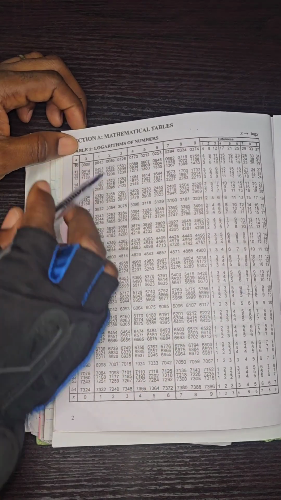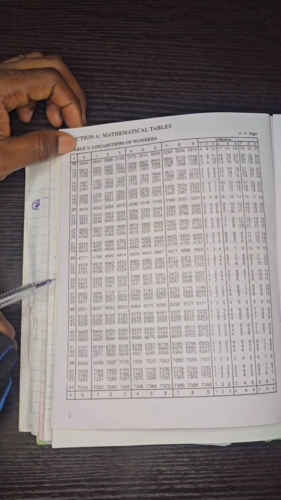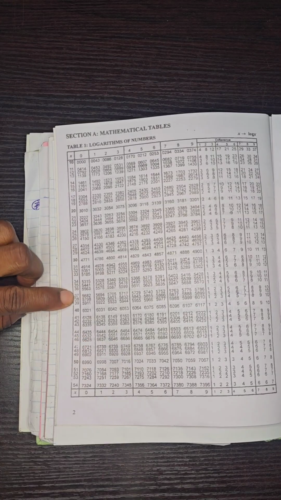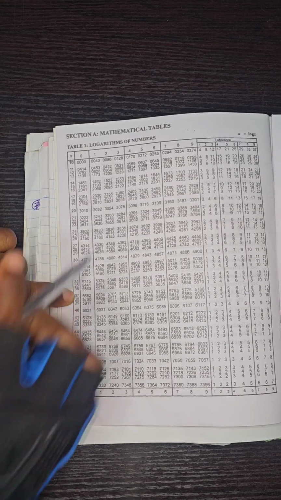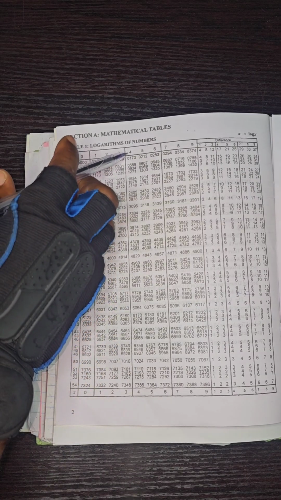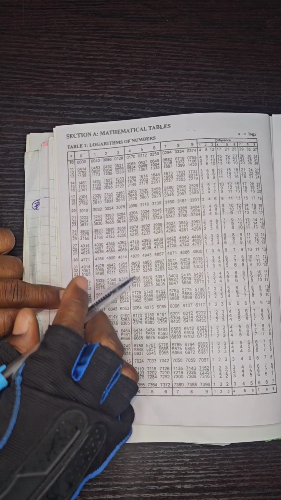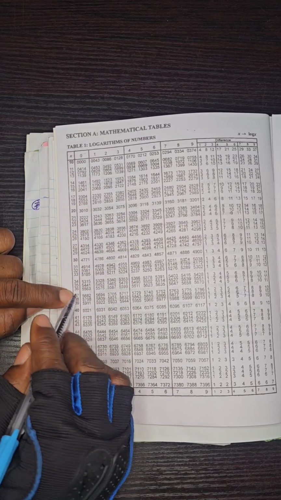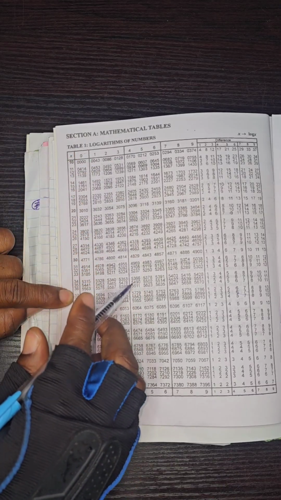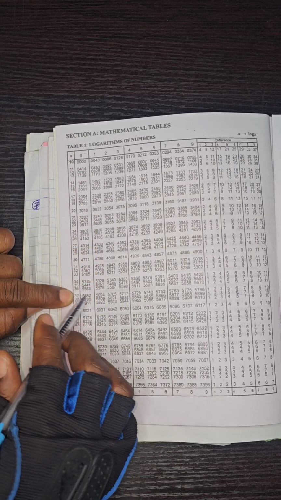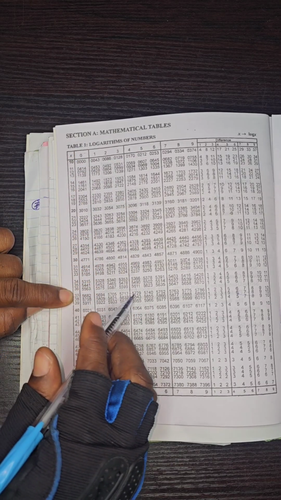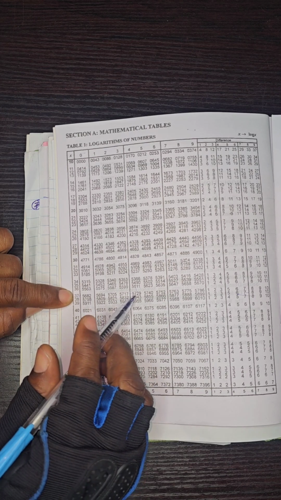Now I have 374. I've already looked for my 37, so I'm holding it with my left hand. This is my 37. Now this is 4. I'll now look for where 4 connects to my 37. See where both of them connect, the same row.